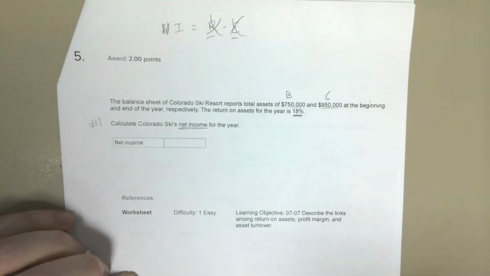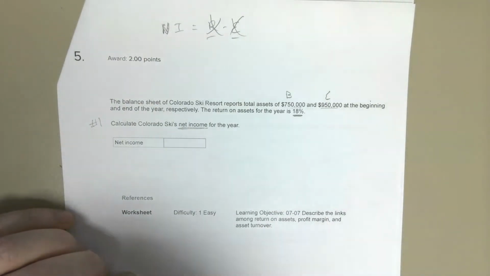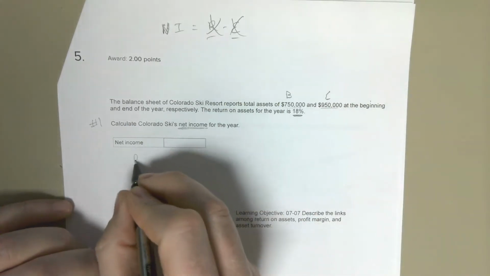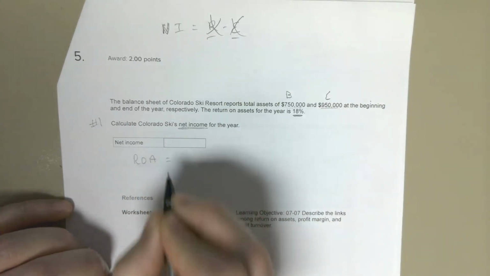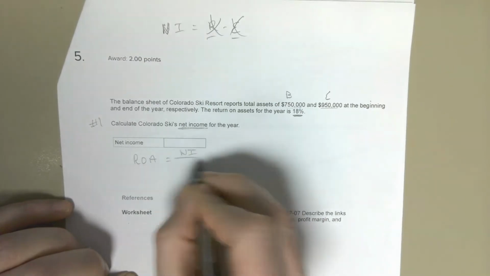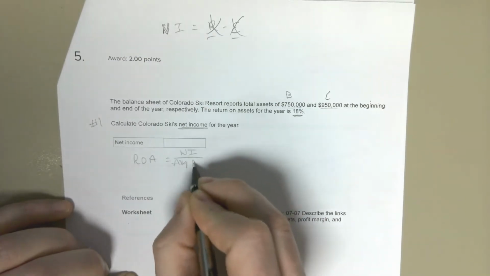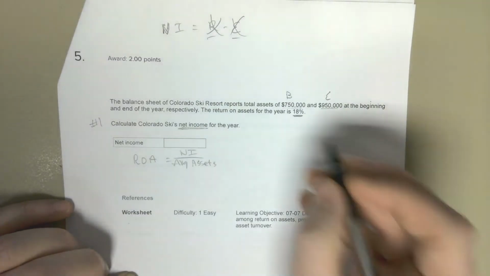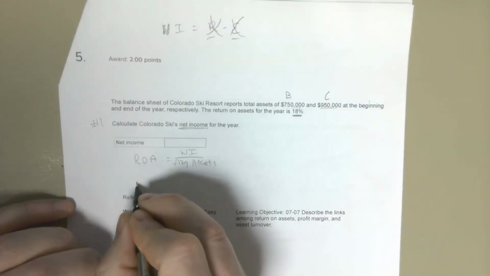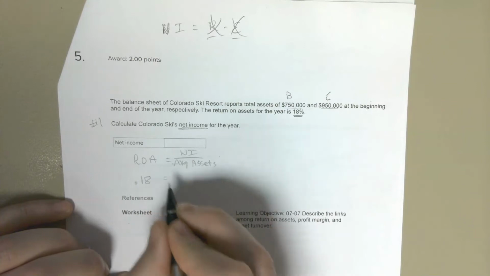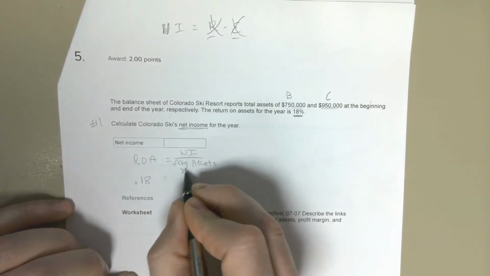But we do know a ratio that we can use to find net income by plugging in the numbers we do know. And that is our return on assets ratio, right? And that is your net income divided by your average assets. Okay, so first let's find our average assets. Or, well, actually, let's start by plugging in everything we know. Okay, so we know that our return on assets is 18%. It tells us there. We don't know our net income, so that's going to be our X.